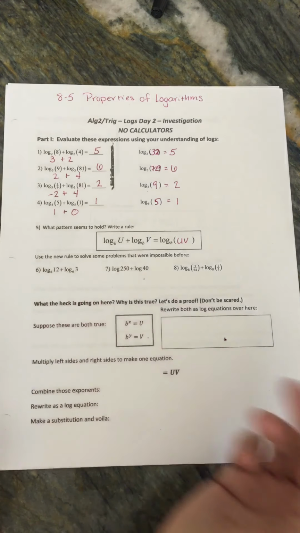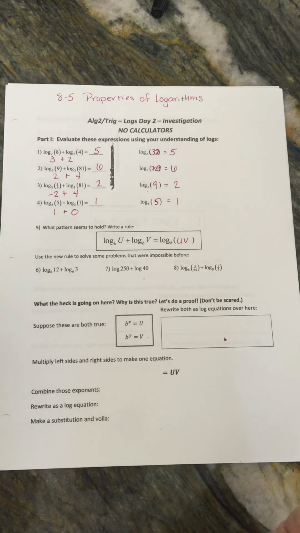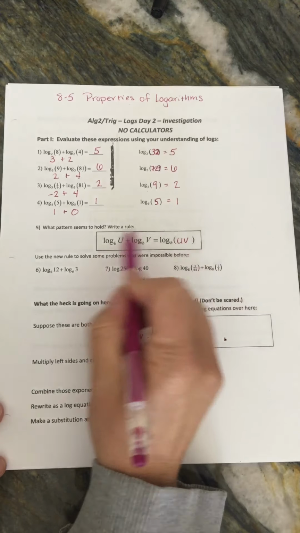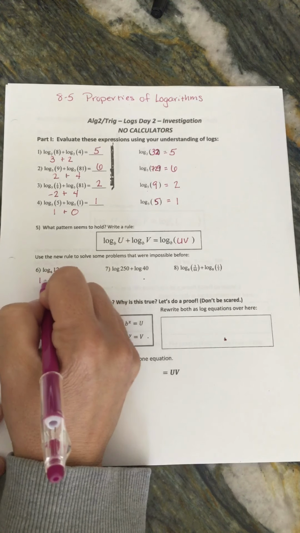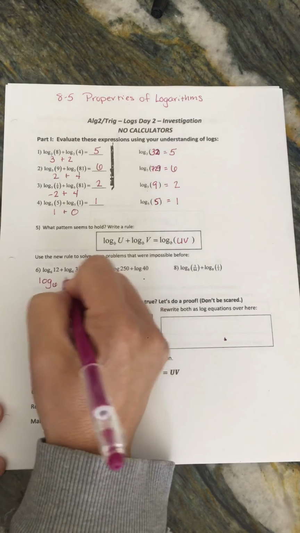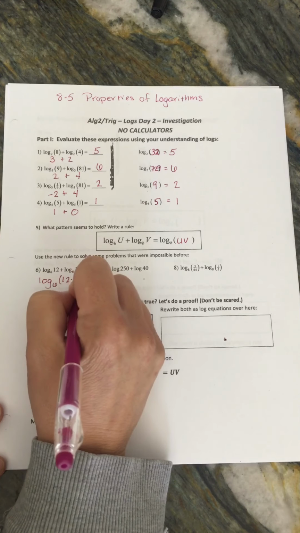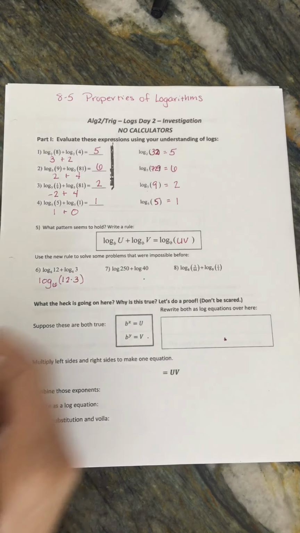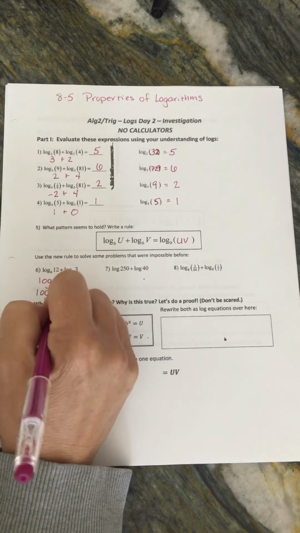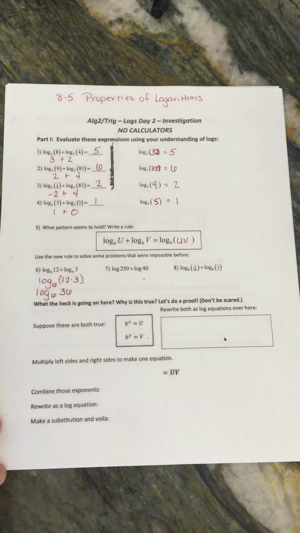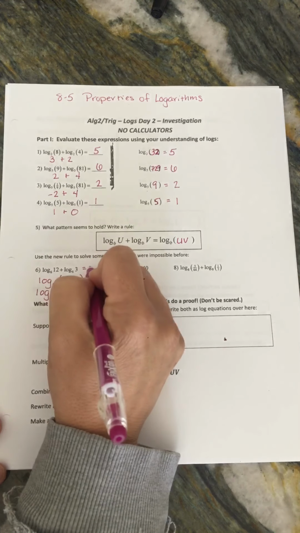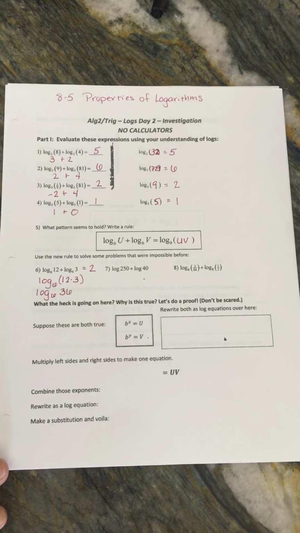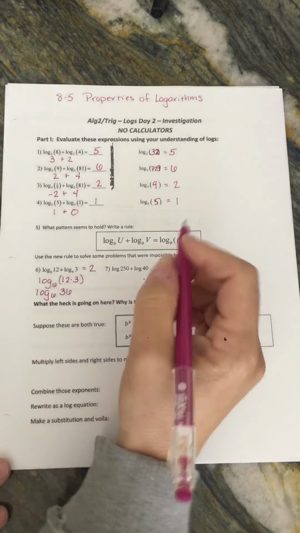Because 6 to the what power equals 12? We have no idea. That's going to get into something weird, but we can use this property now. So this could be written as log base 6 of 12 times 3. So that's log base 6 of 36. 6 to the what power equals 36? 2. Okay, I do the same thing.